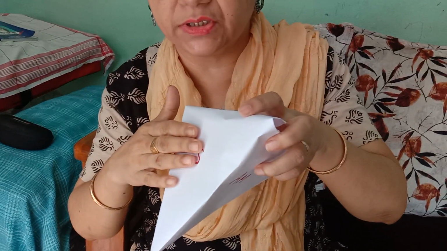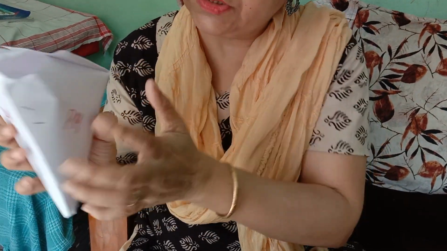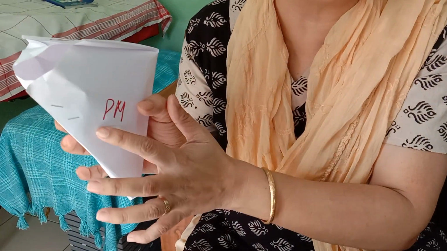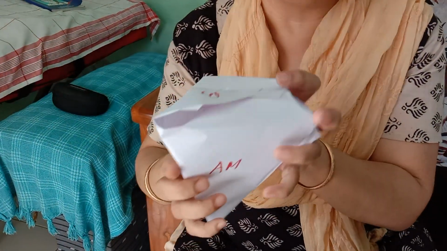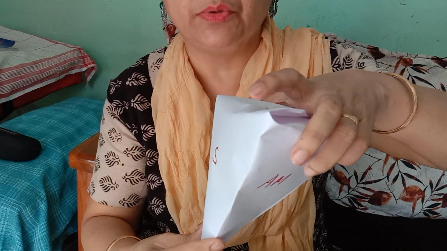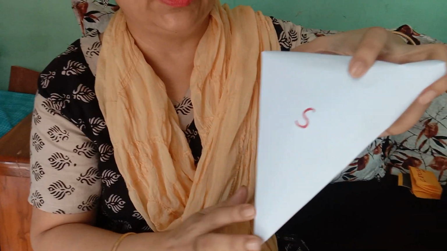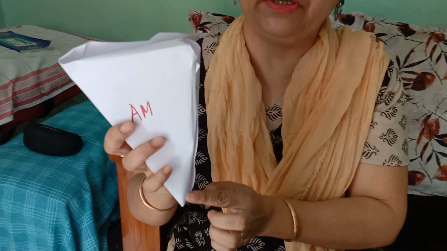So now you see here, as I wrote S here, this is the superficial surface. I wrote AM, meaning anteromedial surface. I wrote PM, meaning posteromedial surface. That means what? This is the anterior border, which is related to the ramus of the mandible, this is the posterior border, and this is the medial border.